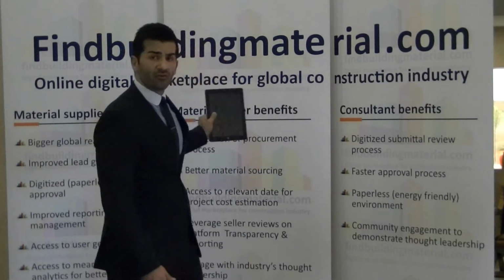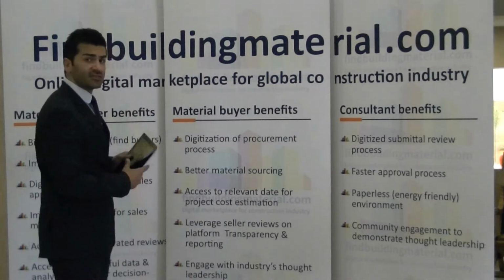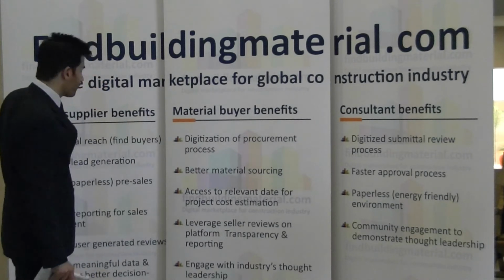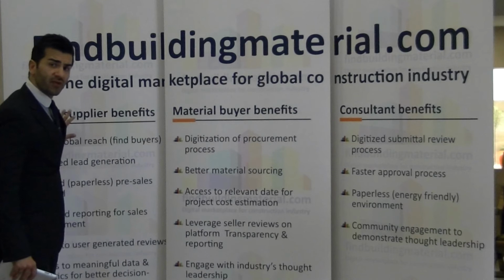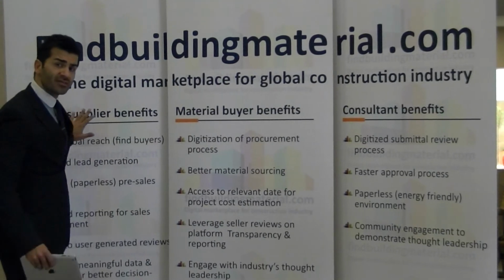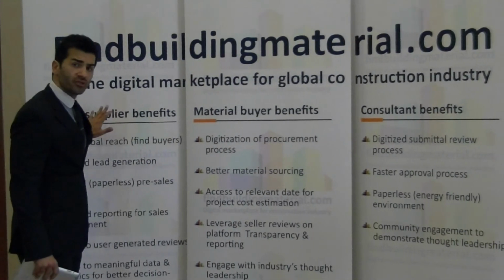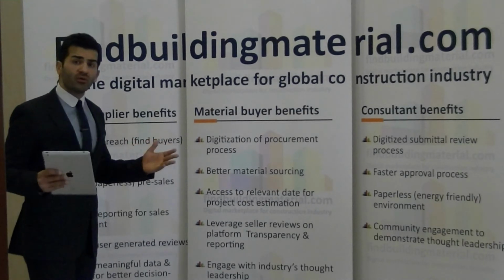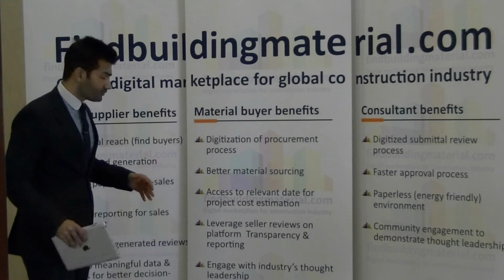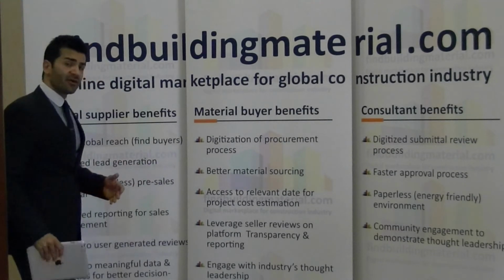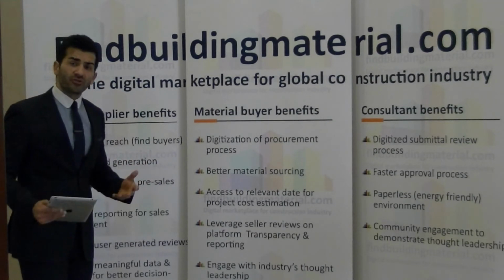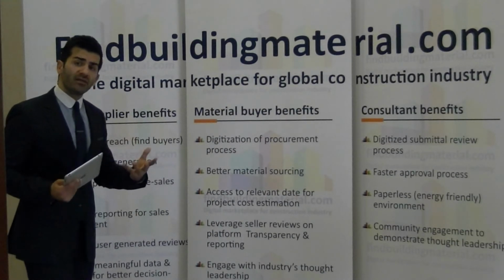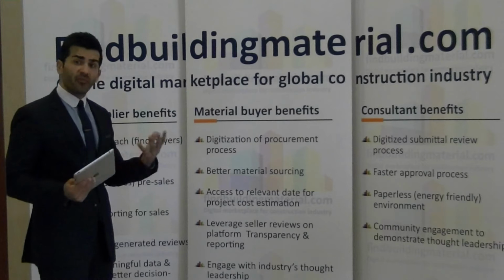At a high level, let me walk you through the functionalities and how it benefits the material suppliers. The first benefit to the material suppliers is that it brings about a global reach, where material suppliers from all over the world will be able to find buyers. So this directly impacts your lead generation. The platform itself becomes your lead generation tool, where you can find buyers from different parts of the world.